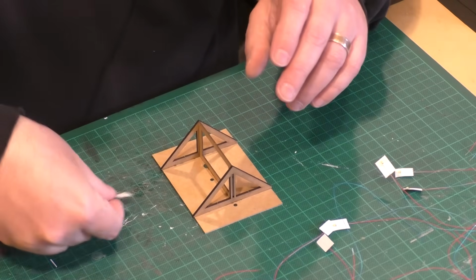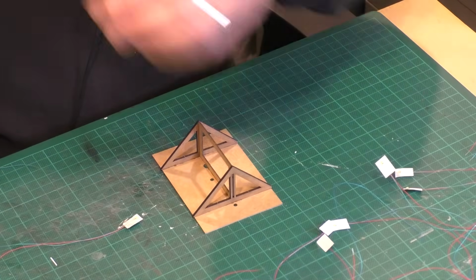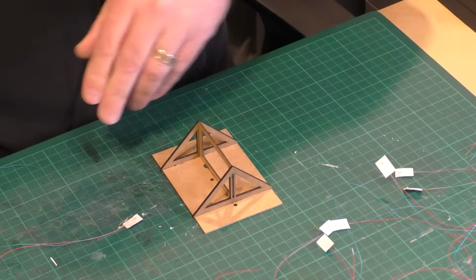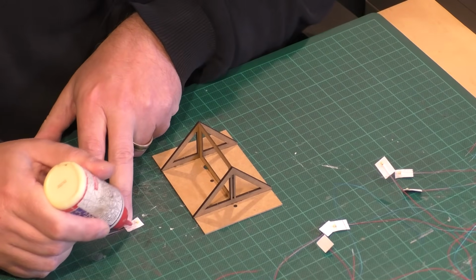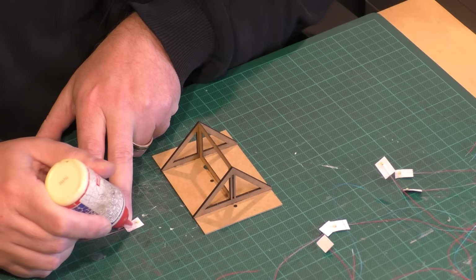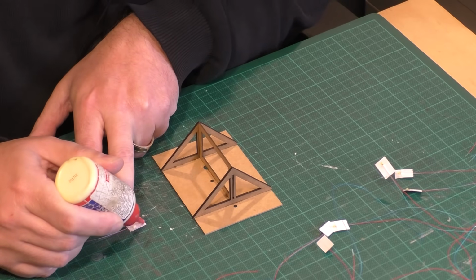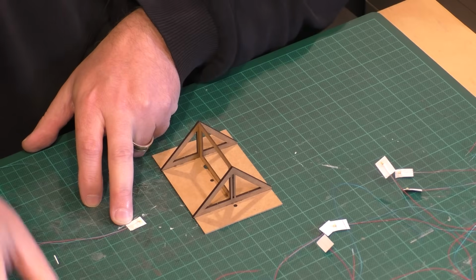So with that, it's just a case of popping a little bit of PVA glue, and we just need to drizzle a little bit around the paper tab. Doesn't need to be too much.